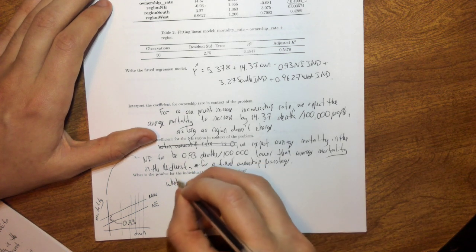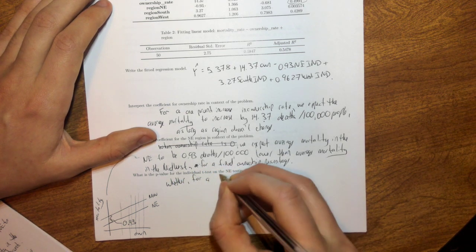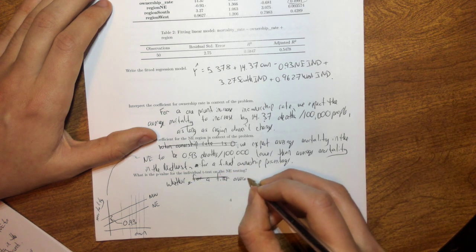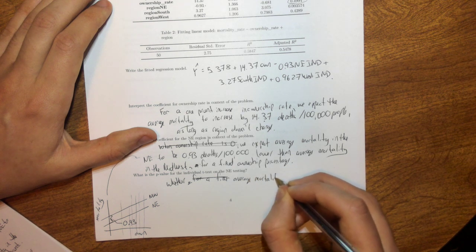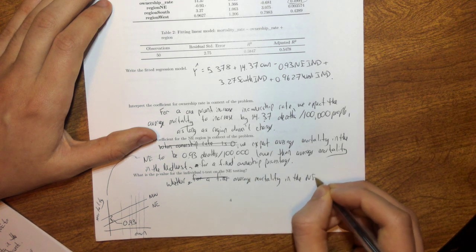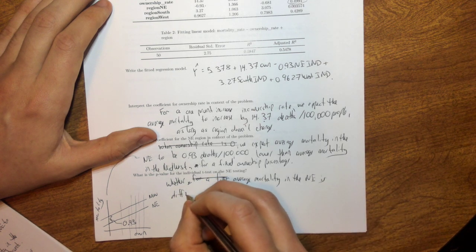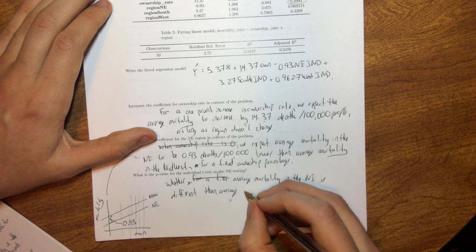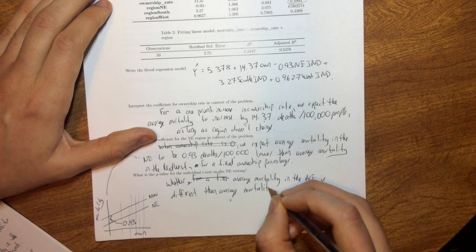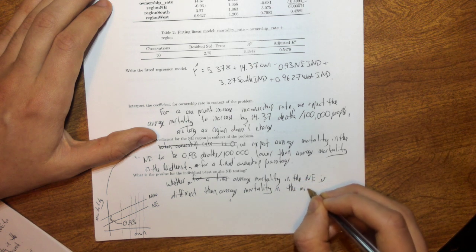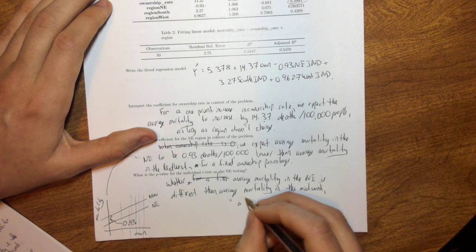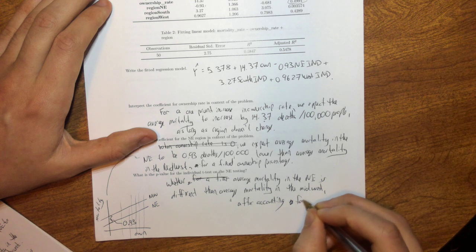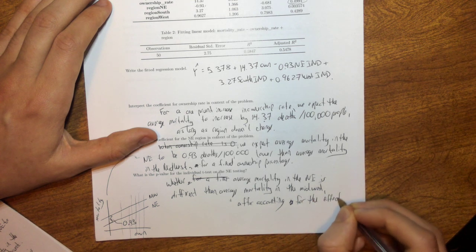So that p-value is just testing whether average mortality in the Northeast is different than average mortality in the Midwest after accounting for the effects of gun ownership.